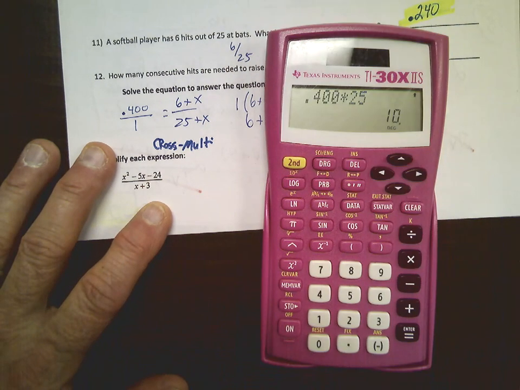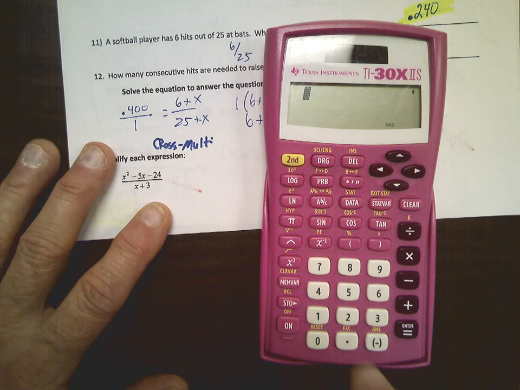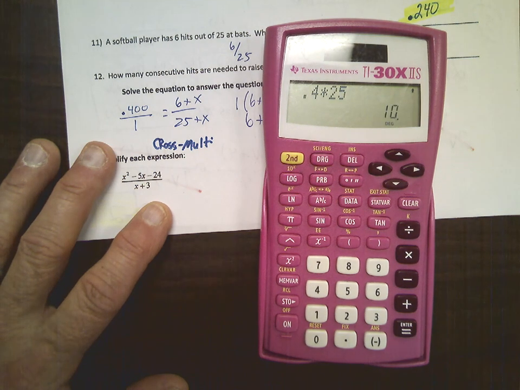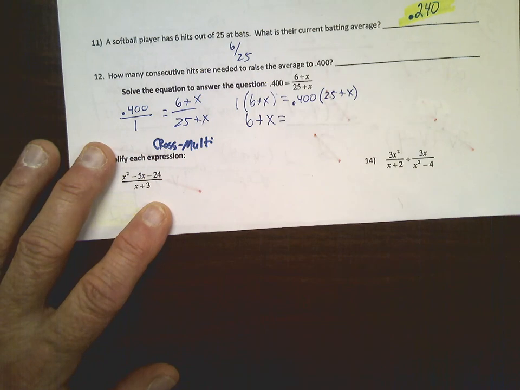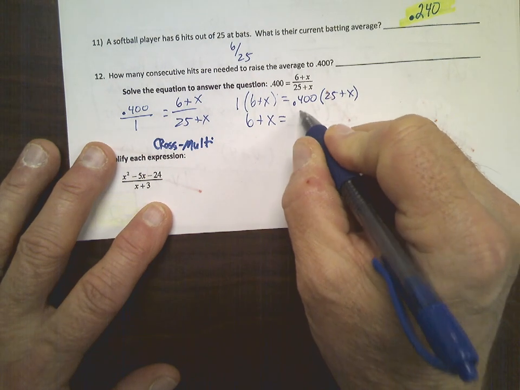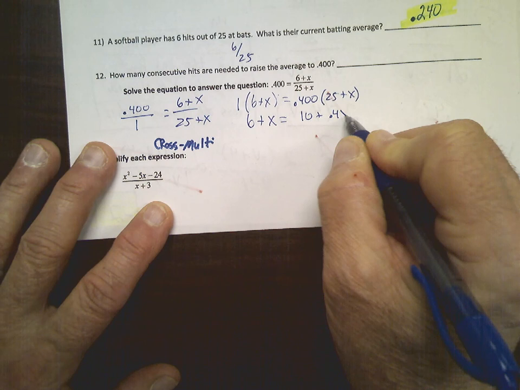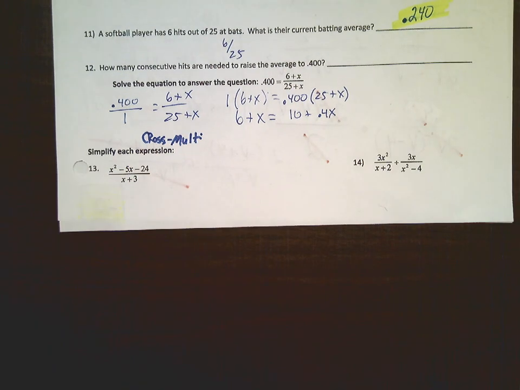$10. It's called a calculator. 0.4 times 25, 10, plus 0.4x. I don't mean to be frustrated in my speech, but my God, I tell you, I got the calculators right here. They're right there. I could pull up the Algebra 1 standards. That's where this problem lives, in the land of Algebra 1.